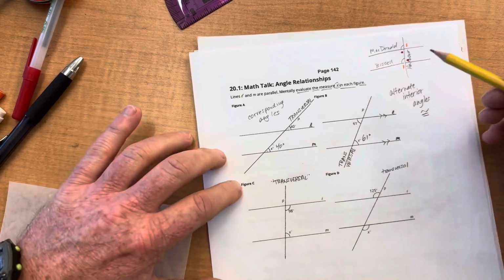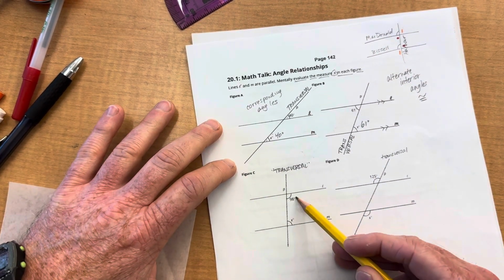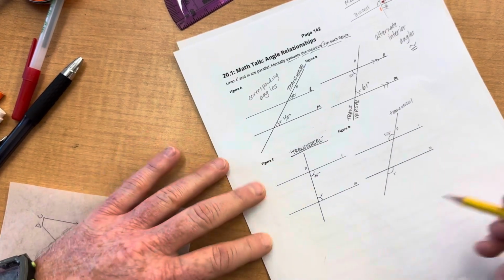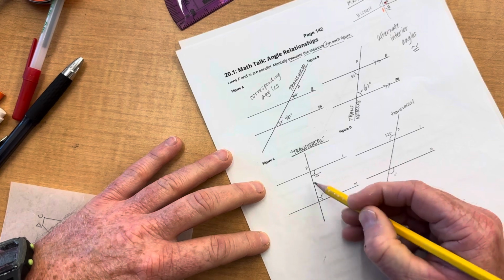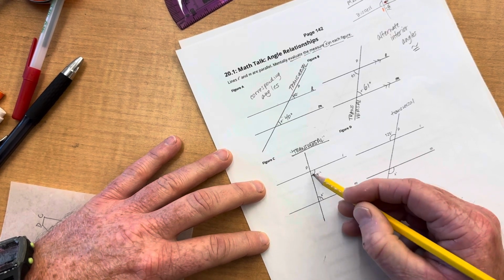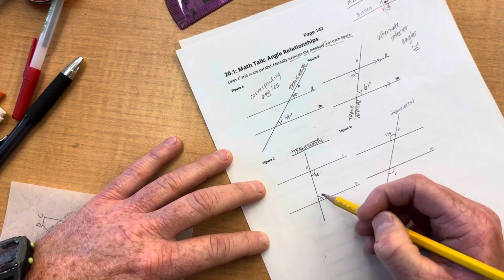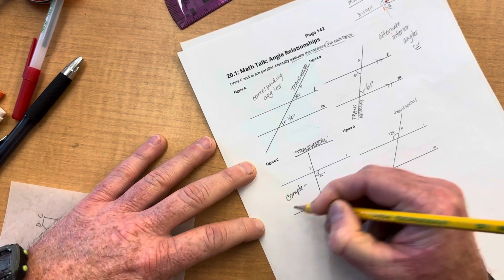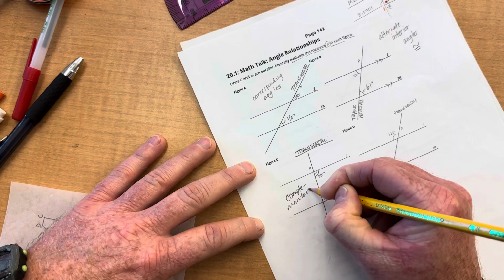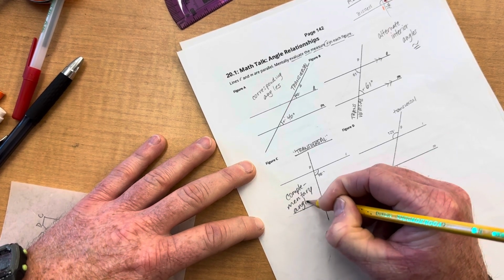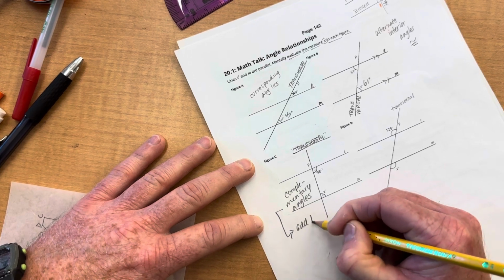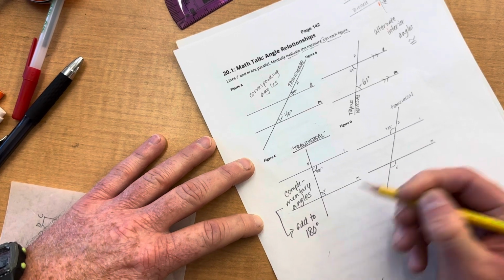Okay, so figure C, 98. This is the one example where these are not the same. These are not the same. These are called complementary angles, and complementary angles add to 180 degrees.